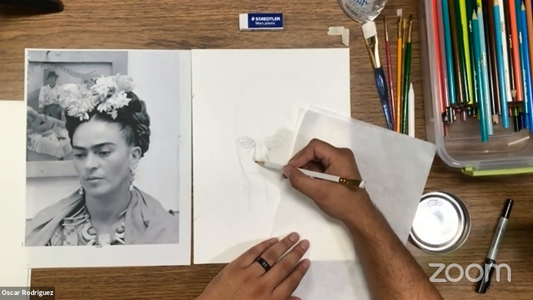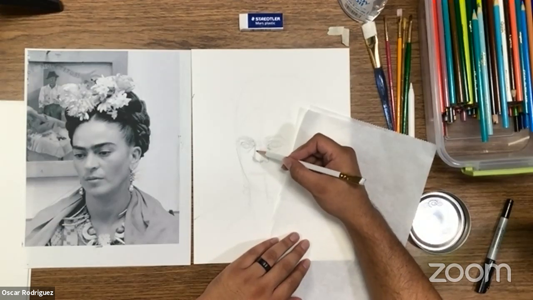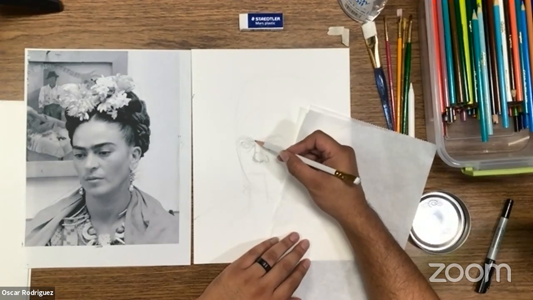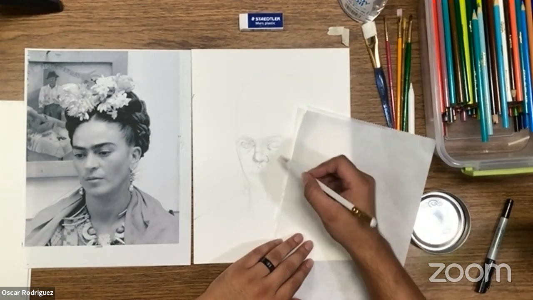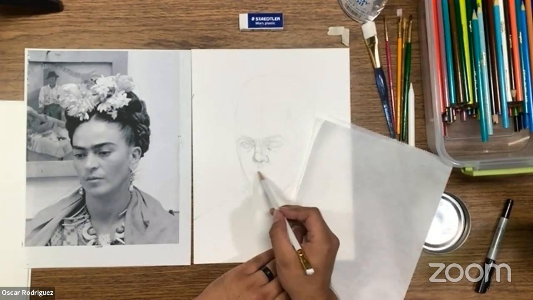So that was a hint that it was way too long. And then we got this part of the nose that kind of goes like this. I'm just gonna add a little bit of shadow right here. Because I did that, now I gotta modify the rest of my drawing, which will probably be right here.